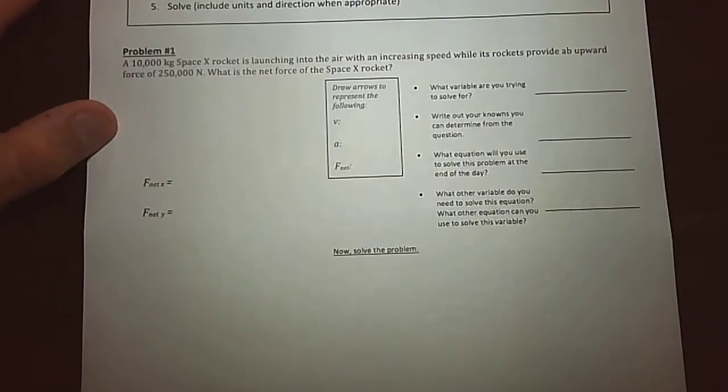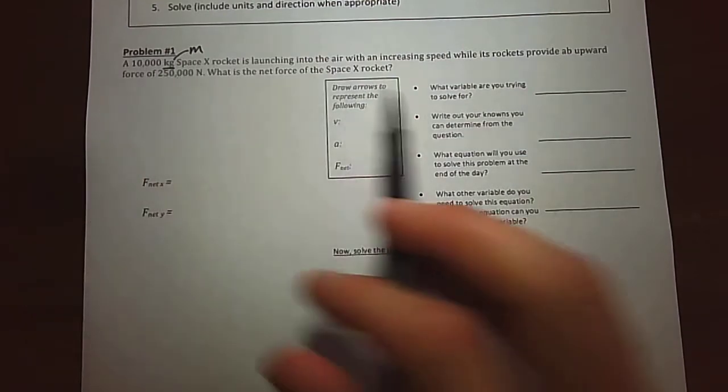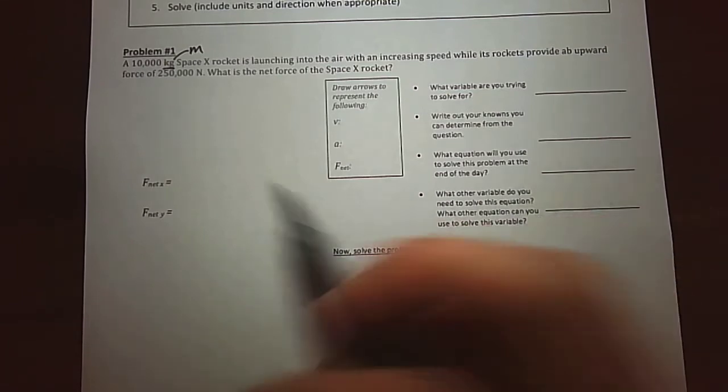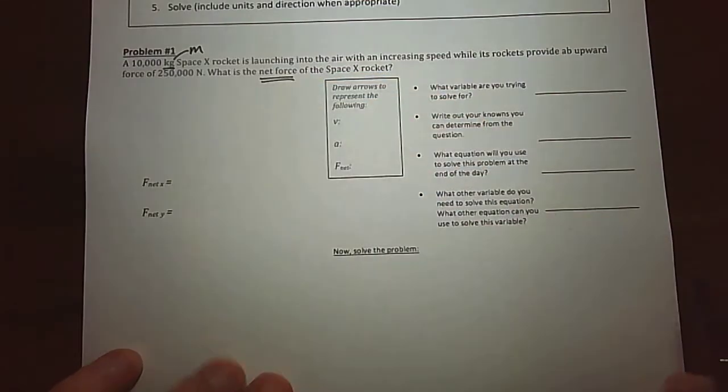So problem 1 right here, a 10,000 kilograms, so right away I see these units, kilograms. I'm going to identify that as mass. So a 10,000 kilogram SpaceX rocket is launching into the air with an increasing speed while its rockets provide an upward force of 250,000 newtons. What is the net force on the SpaceX rocket?